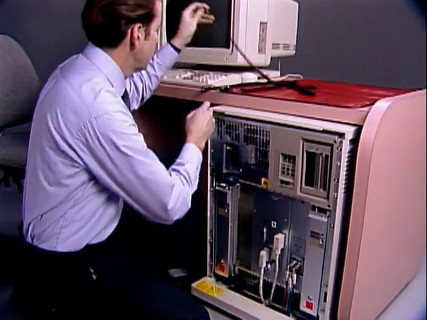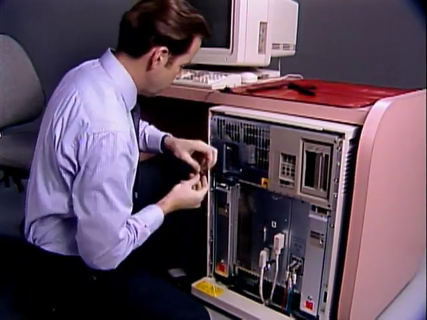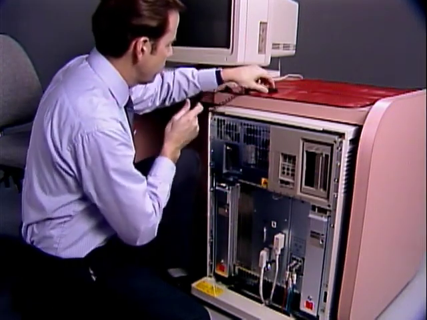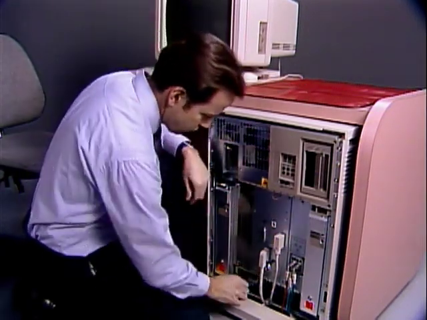The following removal and replacement procedures assume that power has been removed from the system box and the monitor. The front cover has been removed from the system box and an anti-static kit is in use.